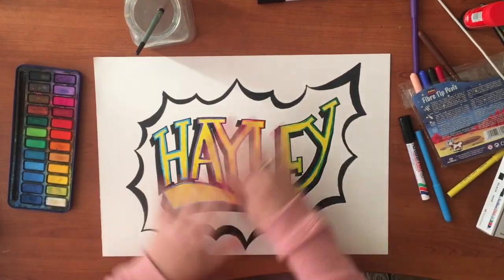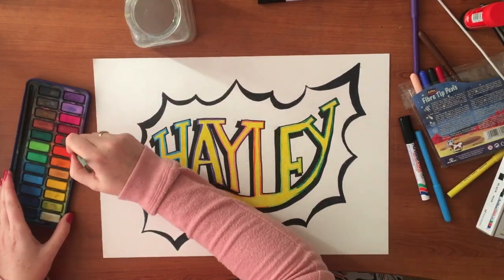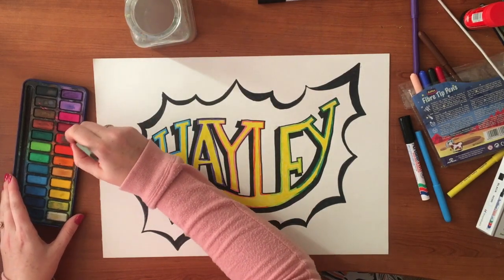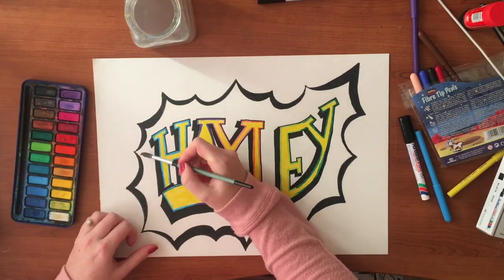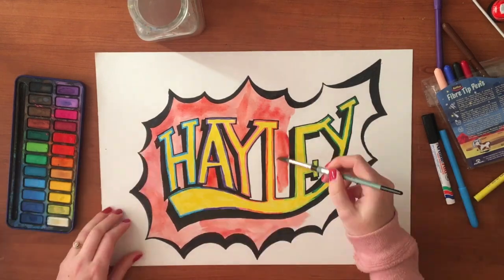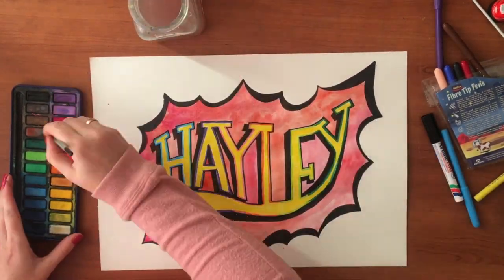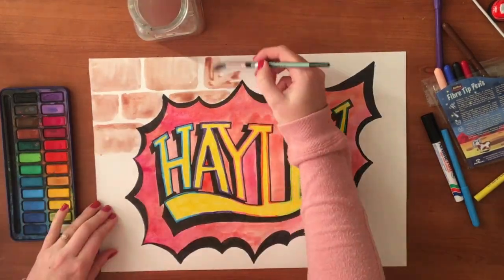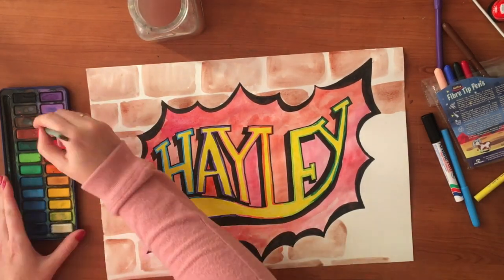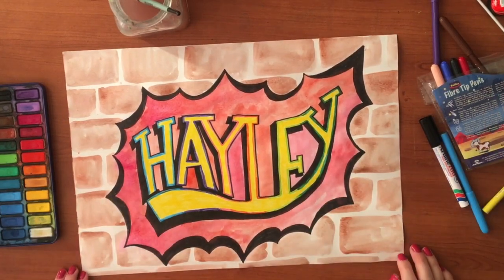Alright, so once you've done that whole thing, then you're going to go and grab your paints and stuff. And I'm going to do a little red background on the inside of my lettering, and then I'm going to do some bricks behind it, which I'll show you how to do. Okay guys, and that's your graffiti name project. There we go.